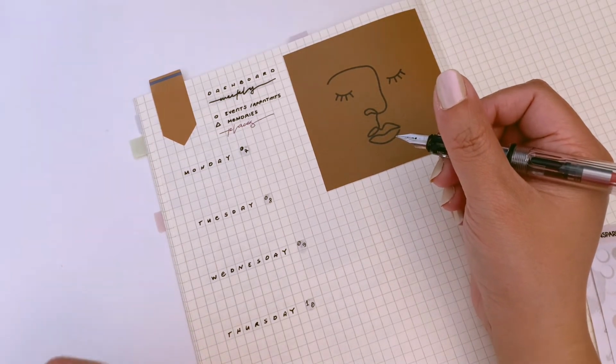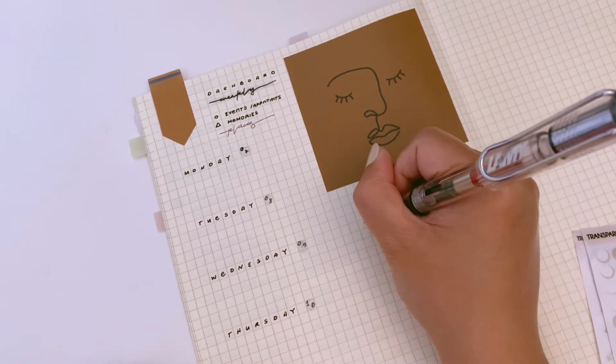The best ones are Sailor, but they are also the most expensive. Well, some of the most expensive, so I never get those. So I'm going to go ahead and line it up with Wednesday.